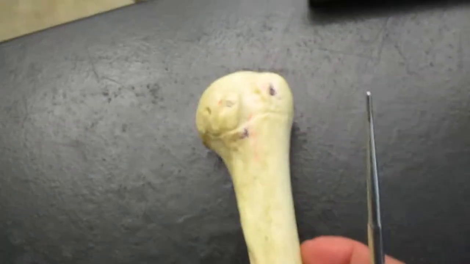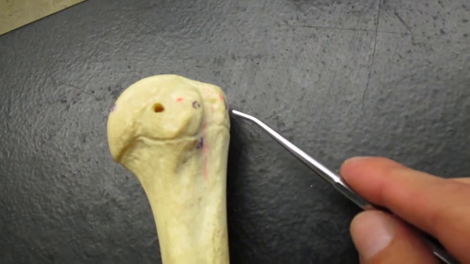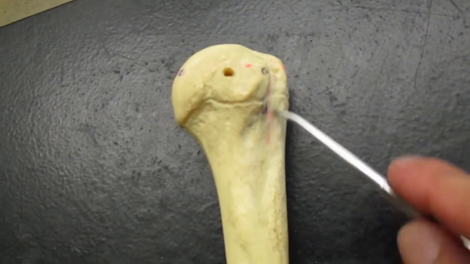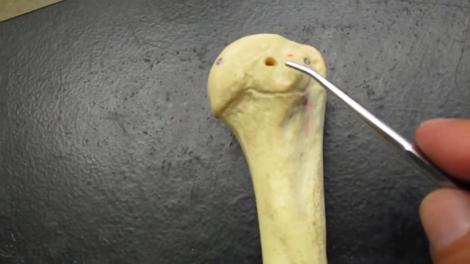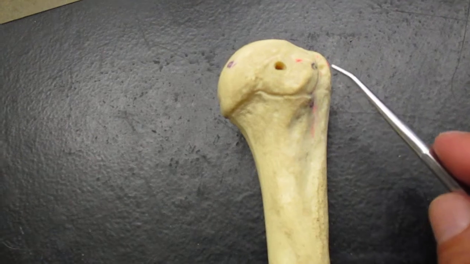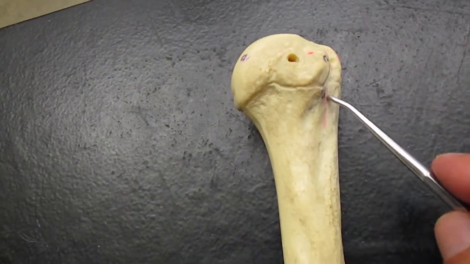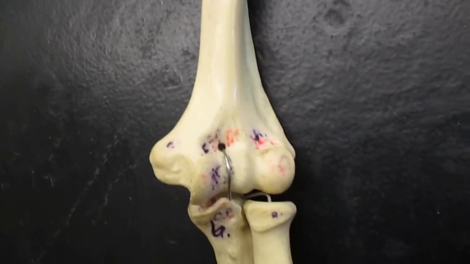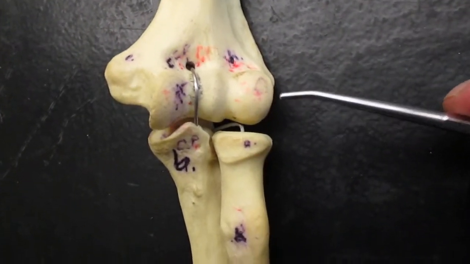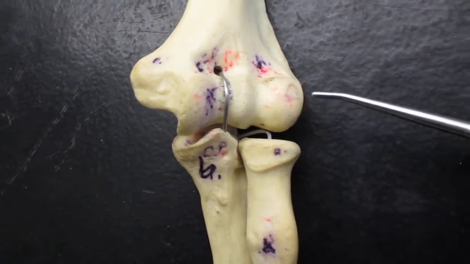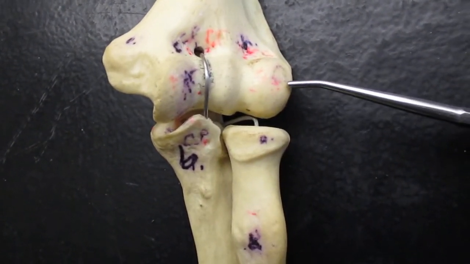This structure here would be the greater tubercle. This structure here would be the intertubercular sulcus or groove. And then this right here is the lesser tubercle. So greater tubercle, lesser tubercle, the intertubercular groove. Okay. This is the anterior elbow here. And we can see the medial epicondyle, the trochlea, the capitulum.